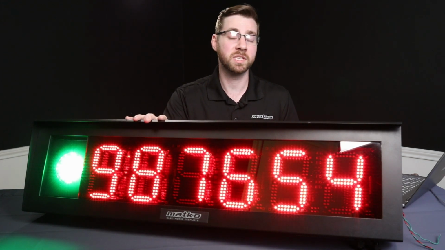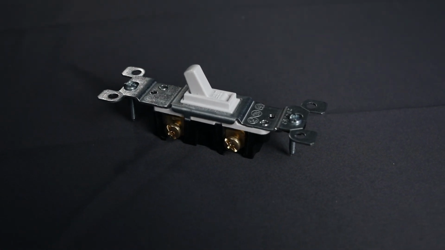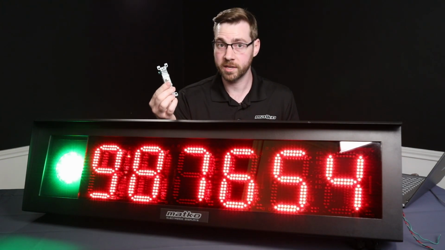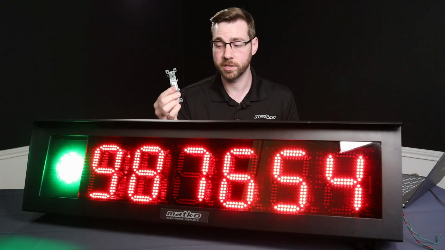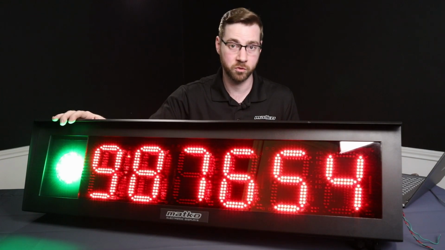Now, for today's demonstration, we're going to be working with a 6-inch Matko remote display with an attached stop and go light. Even though we're working with a 6-inch display, all of the steps we're covering today will work on a 2-inch, 4-inch, 6-inch, and 9-inch model if it has a stop and go light attached. The closed contact switch is by far the most common way of controlling a stoplight. So that's the first method that we're going to cover in this video. If you're not operating the stoplight with a closed contact switch, you can skip ahead in the video to the section where we talk about operating the stoplight through the data stream.